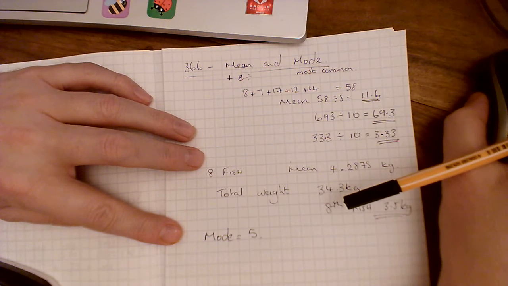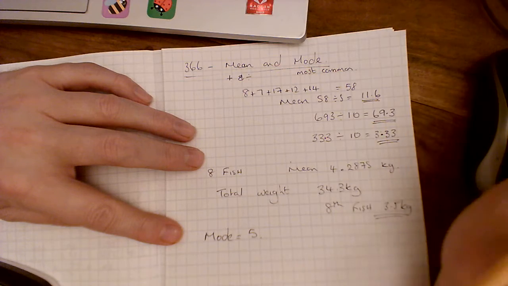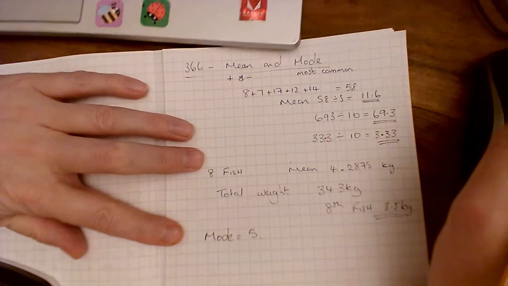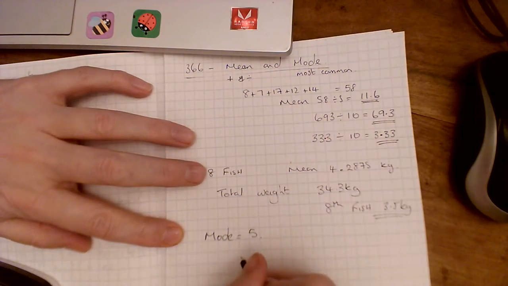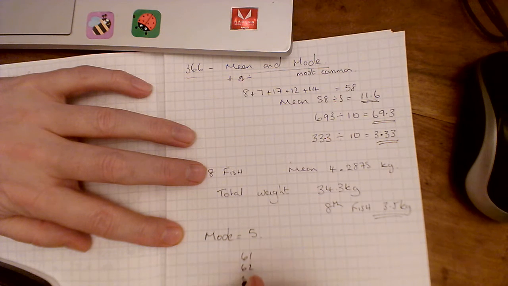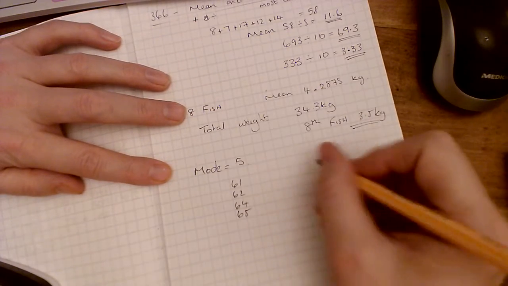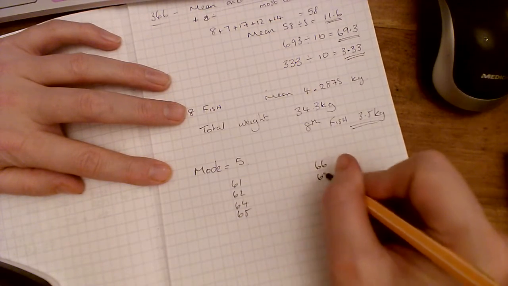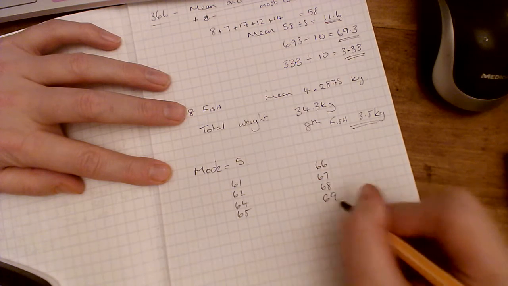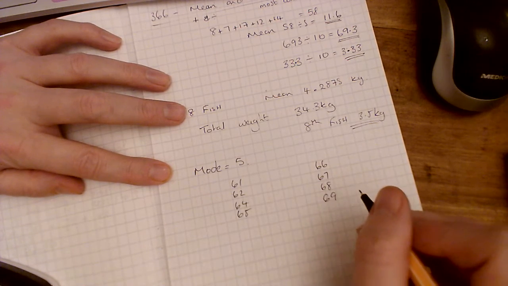And then I've got another one which is a bit random. So what I'm going to do is just do a quick table. I've got 61, 62, 63, 64, 65, and dropping off the page, then 66, 67, 68, 69, and all I'm going to do is tally them up as I look down the list.